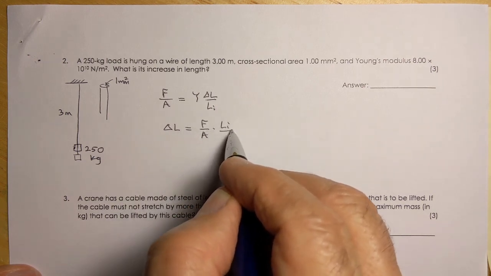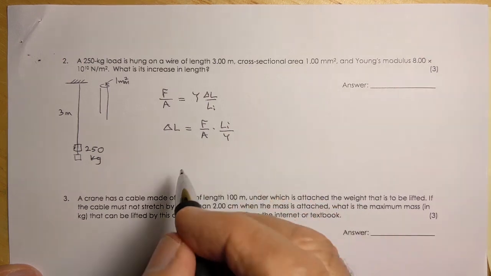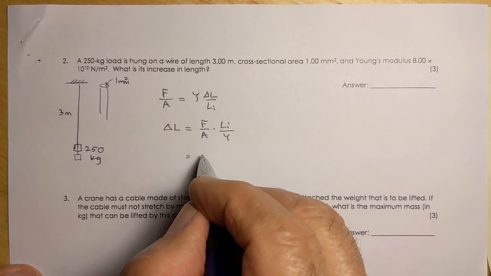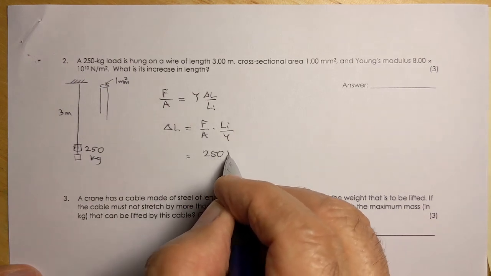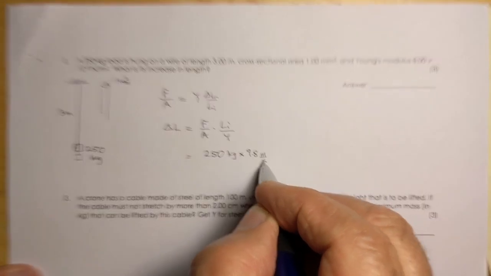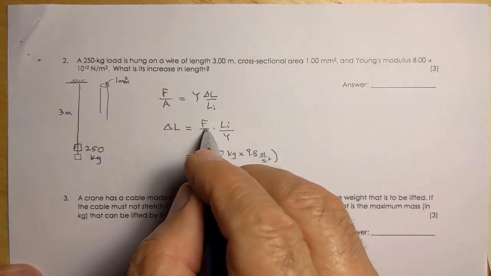and Li over Y. Now the force is due to the weight, so that's 250 kilograms, and you need to multiply this by 9.8 meters per second square. That makes it newtons.